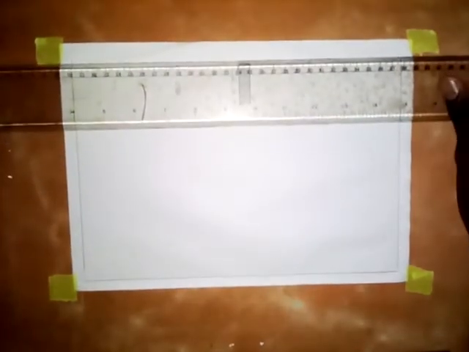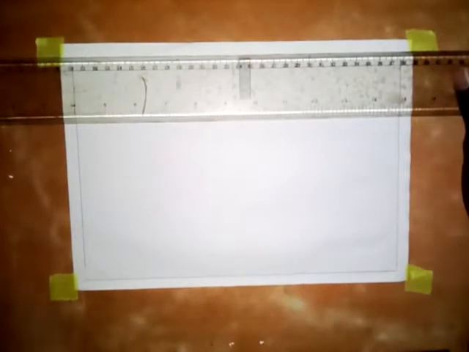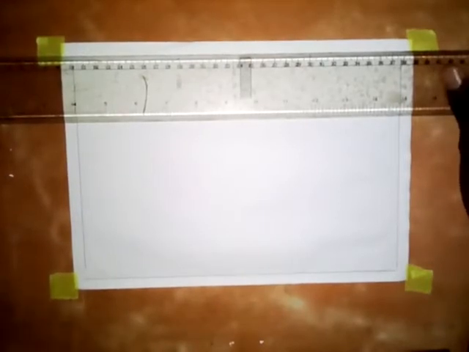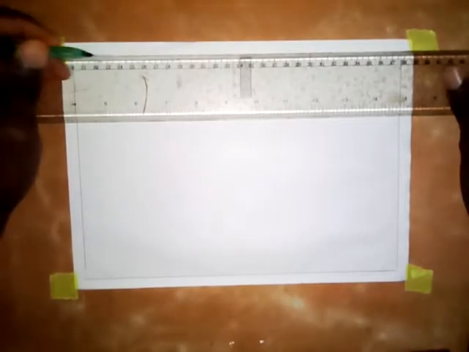Okay. Then you take your T-square, take it up. So set it along the points, and then you draw horizontal line like this.